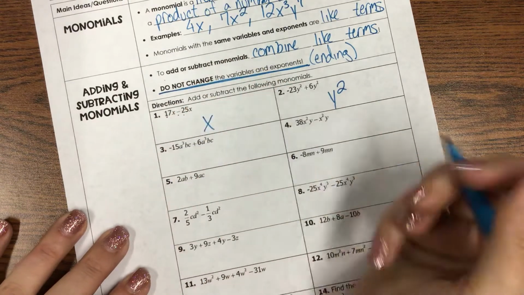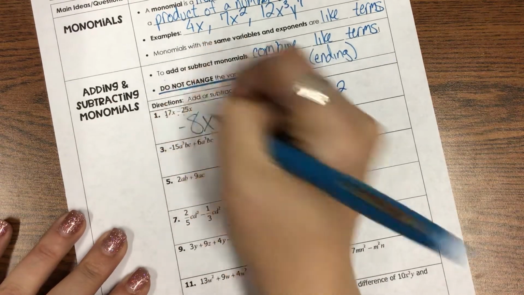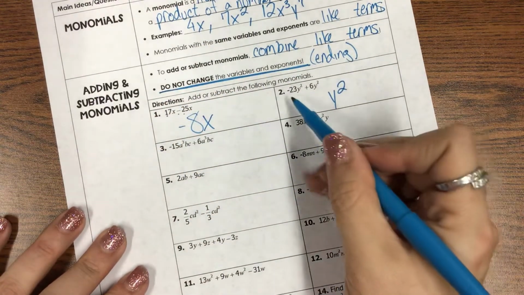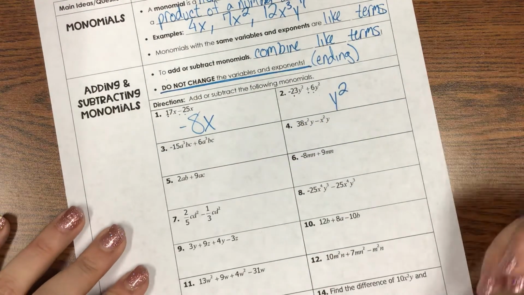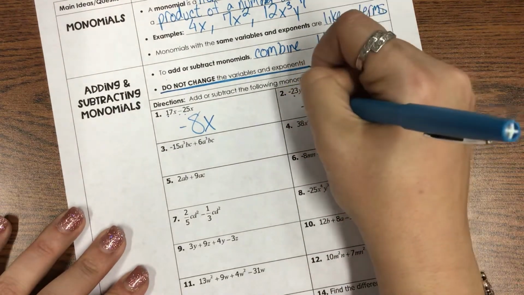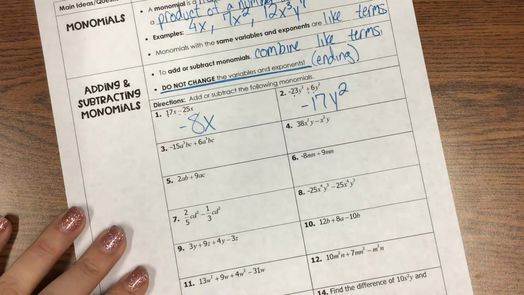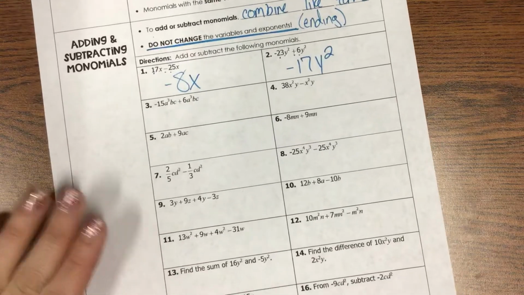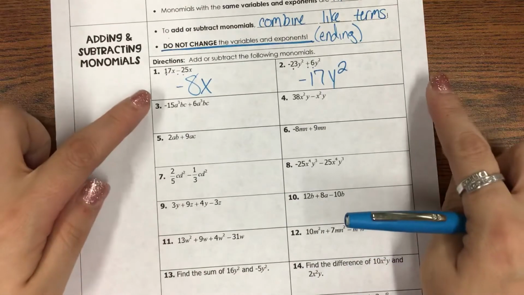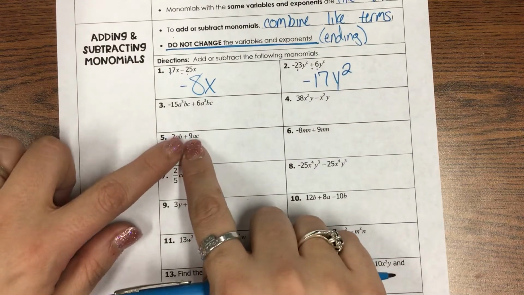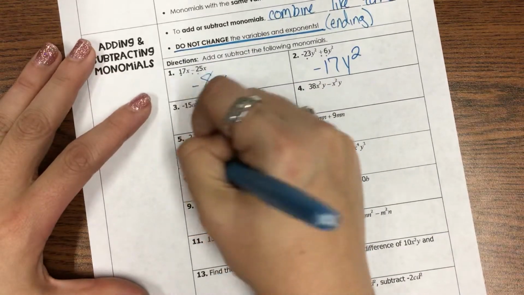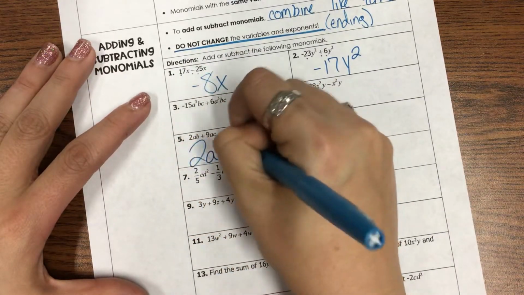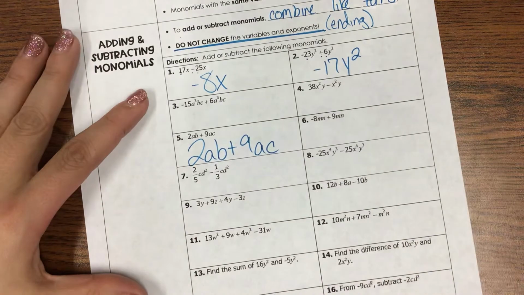17 minus 25 is negative 8, so negative 8x. Negative 23 plus 6 is a negative 17. If I end up with something where the endings are not the same, like number 5, this one ends in AB, this one ends in AC, they are going to stay separate.